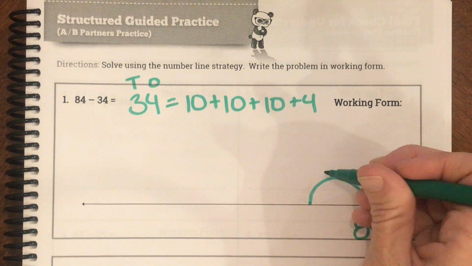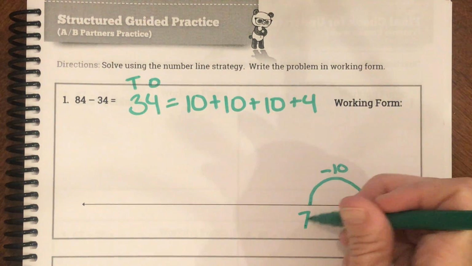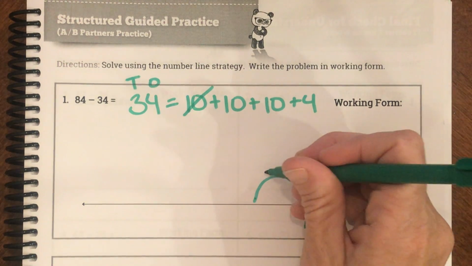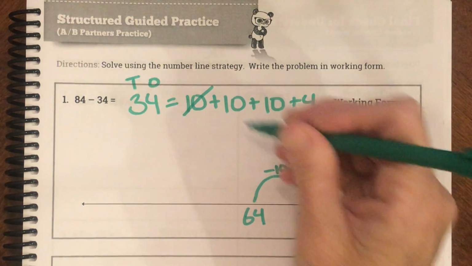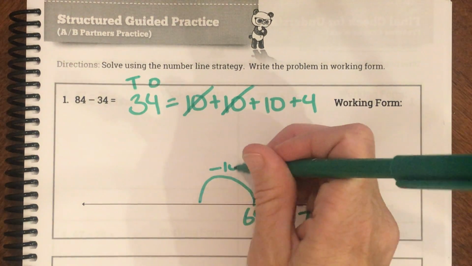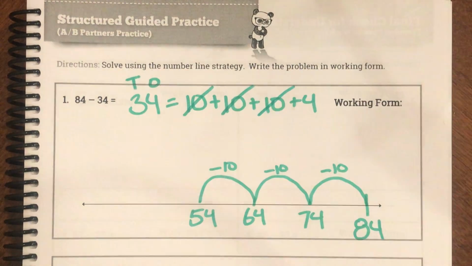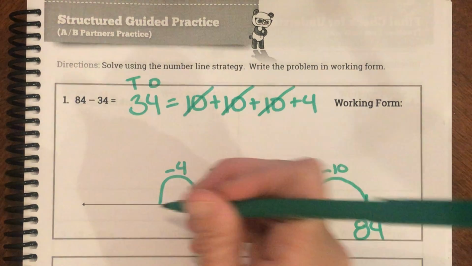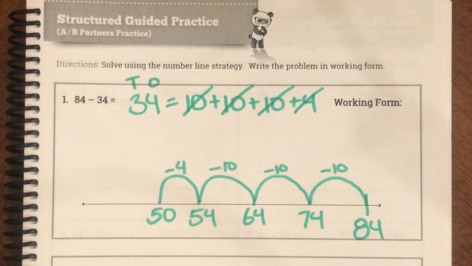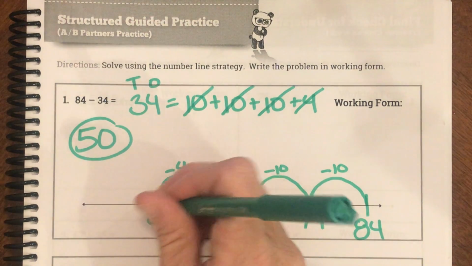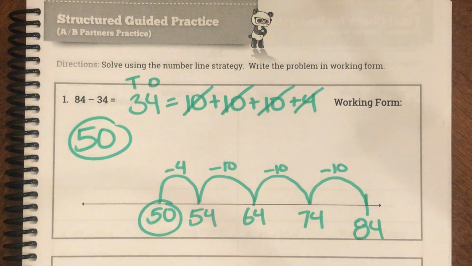So 84 take away 10 would be 74. 74 take away 10 would be 64. Okay, 64 take away 10 would be 54. So we should have 1, 2, 3 tens, and now we're going to subtract 4. So 54 subtract 4 would be 50. So our difference is 50. Okay, let's put this in working form.